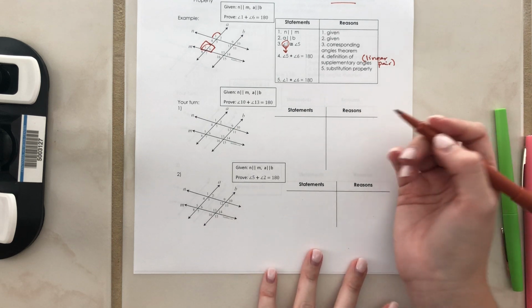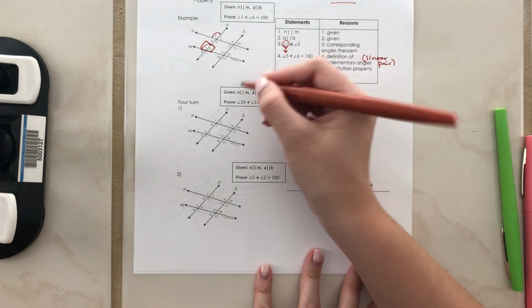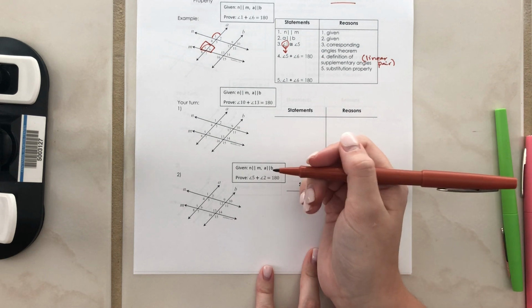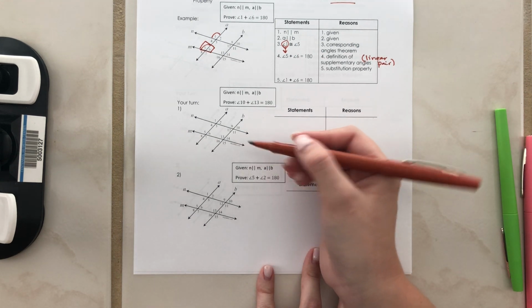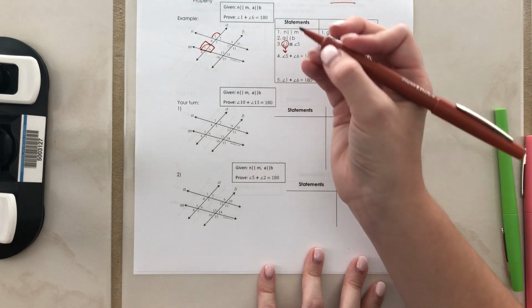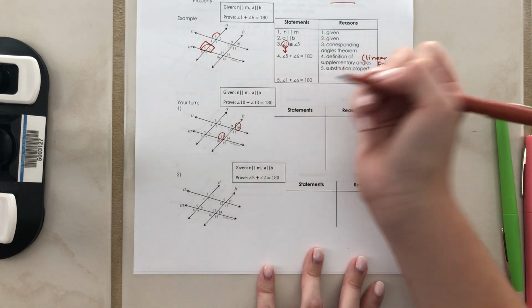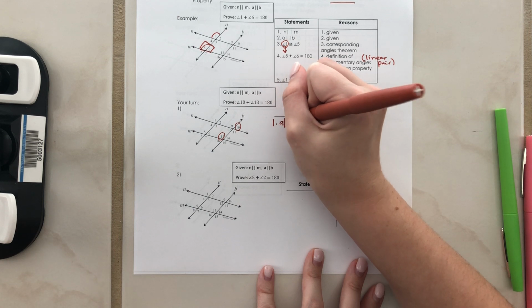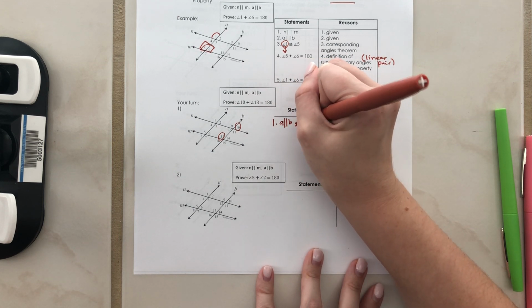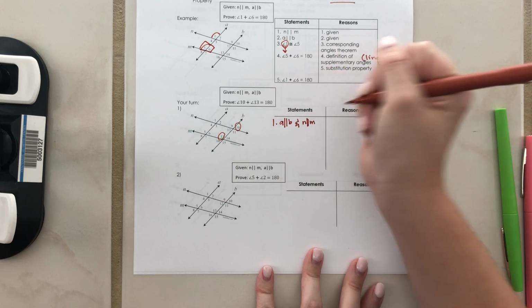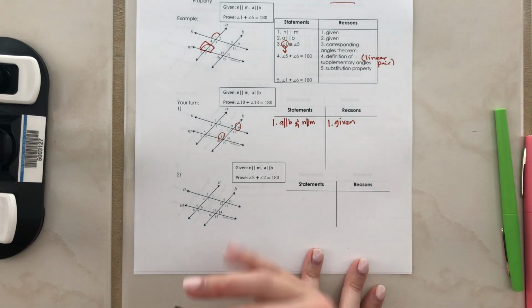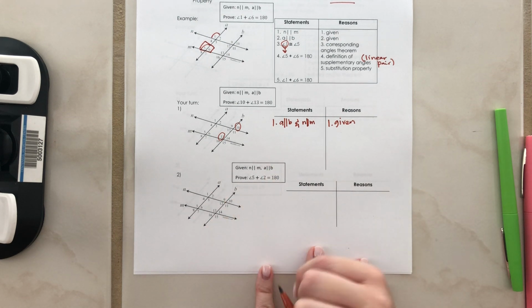Looking at this first example for us to fill in, we're given N is parallel to M and A is parallel to B, and we want to prove that the measure of angle 10 and the measure of angle 13, so 10 and 13, equals 180. So let's start with our givens. And like I said on the last page, we can combine these if we want to. If you want to write them as two separate steps, you can as well. Either one is fine.